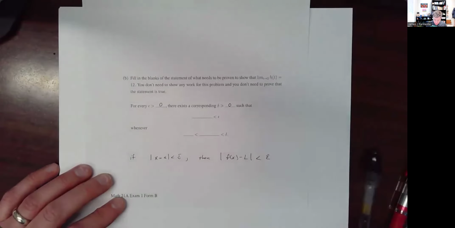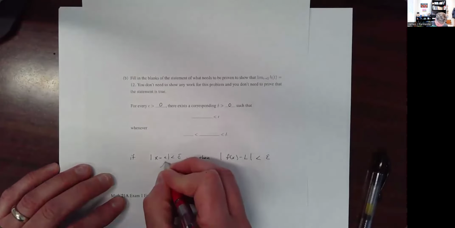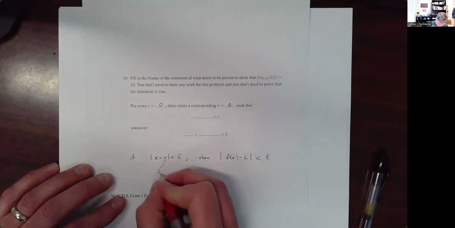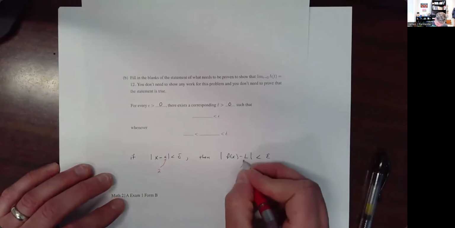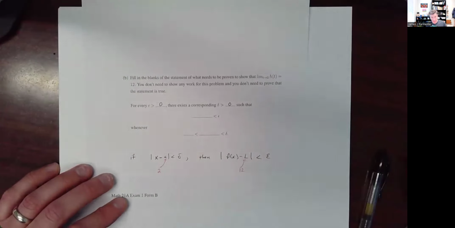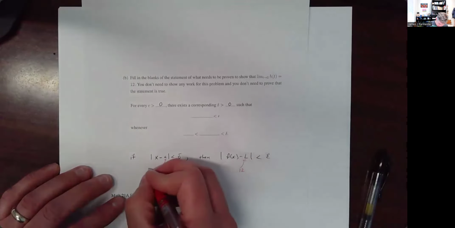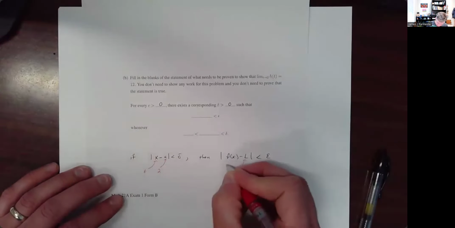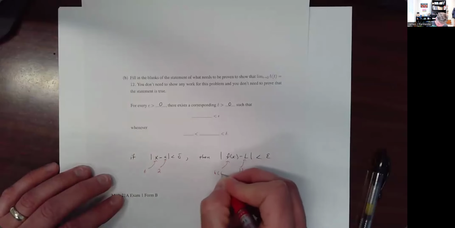In this particular case, my a would be 2, my limit would be 12, and instead of x, I should be using t, and instead of f of x, I should be using h of t.